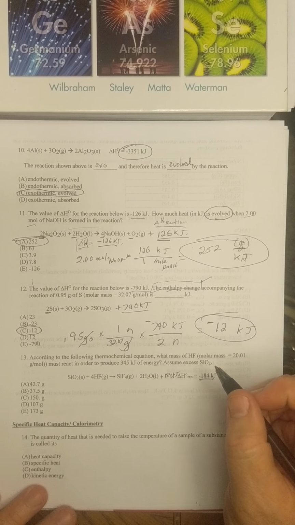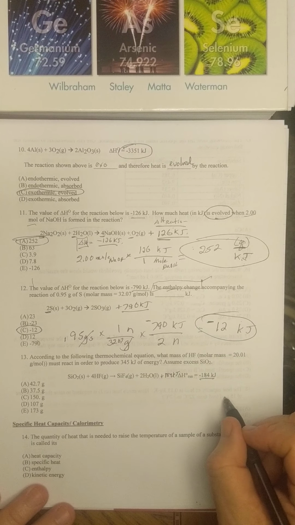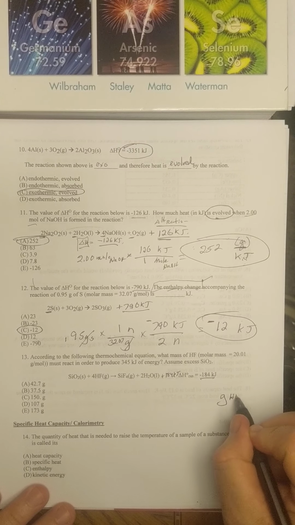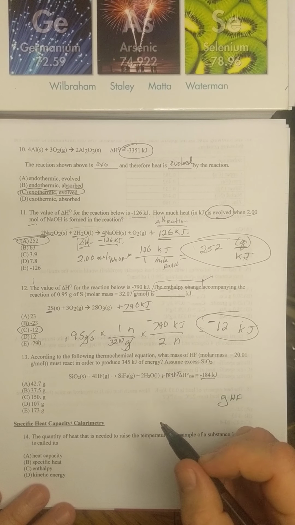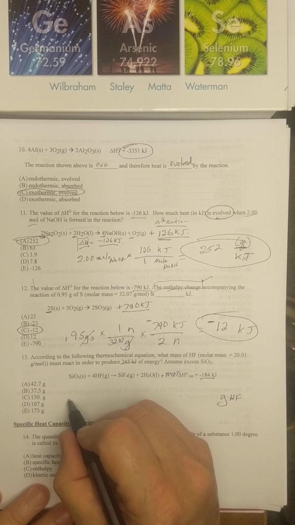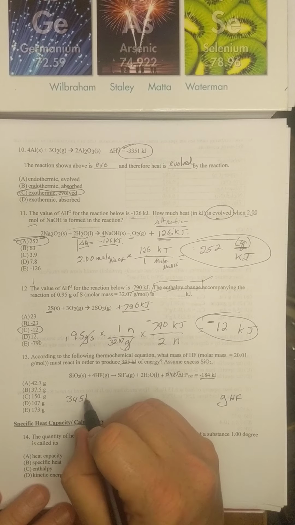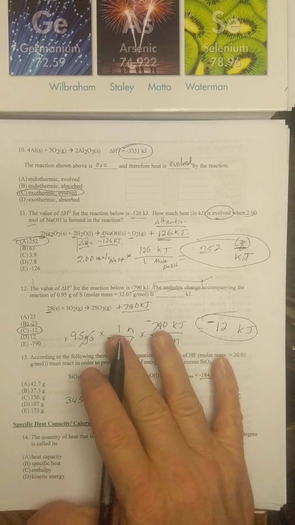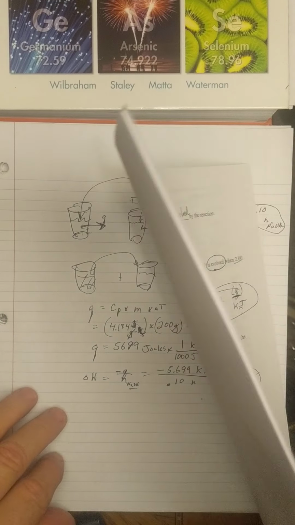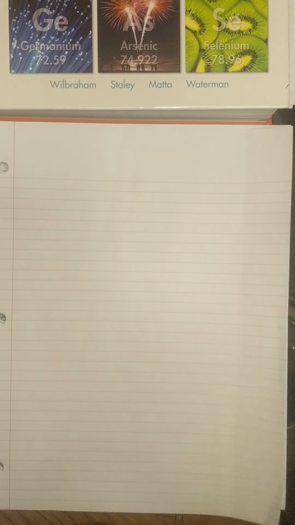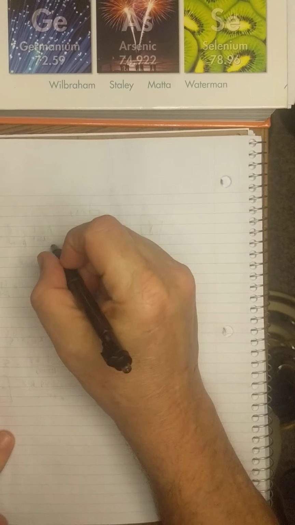Okay, what mass of HF? So they want you to convert to grams of HF. Okay, and I want to produce, they're giving you 345 kJs of energy. Now, one thing I might take a look at real quick. This is in the mole map.